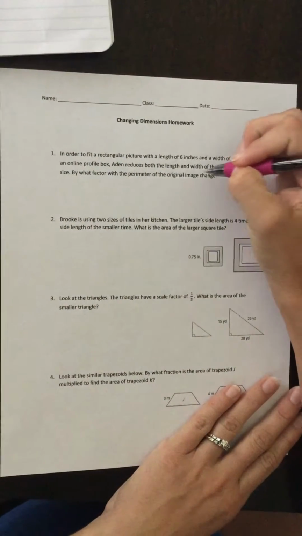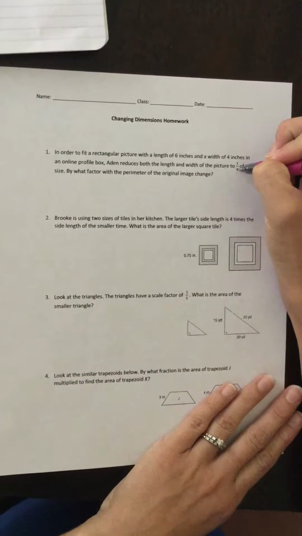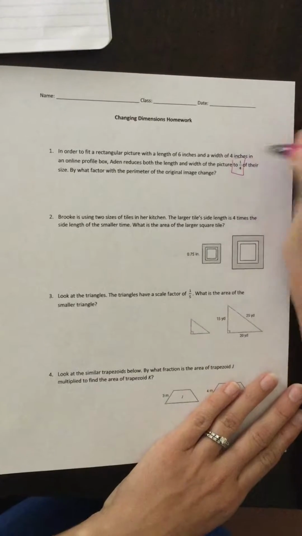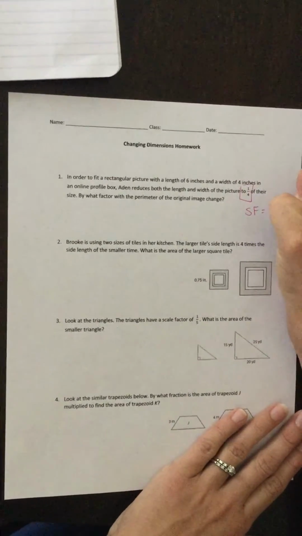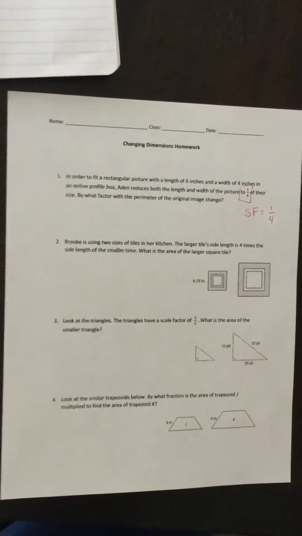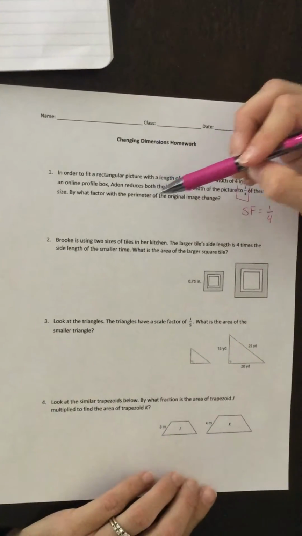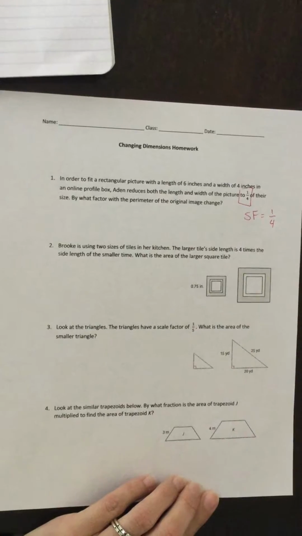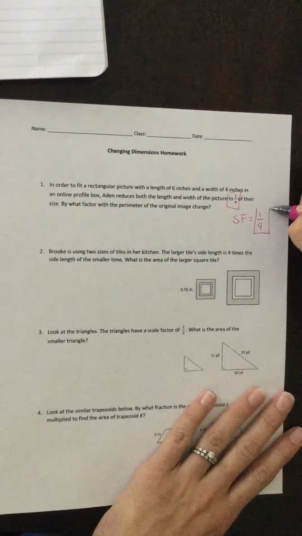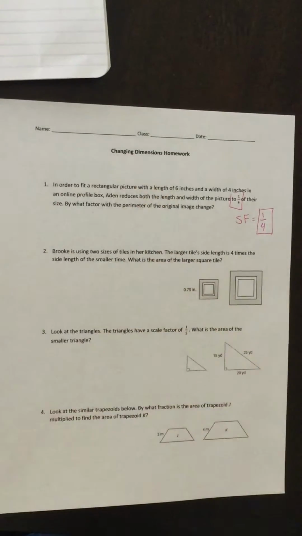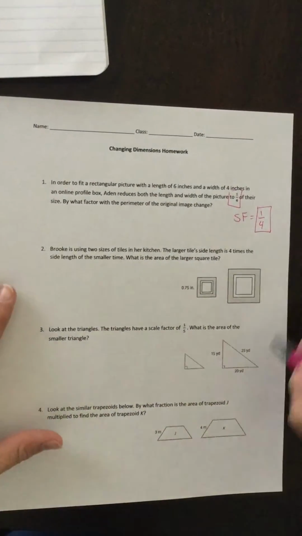So this is kind of a tricky question because they give you a lot of information. We know that he wants to reduce the length and the width by 1/4 their size. So that means that our scale factor is 1/4. Well, what we learned today is that the perimeter of the new image to the original image will change by whatever the scale factor is. So that is our answer. We did not even need the other information.